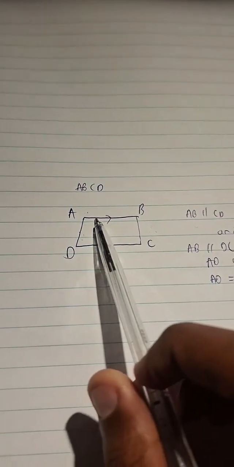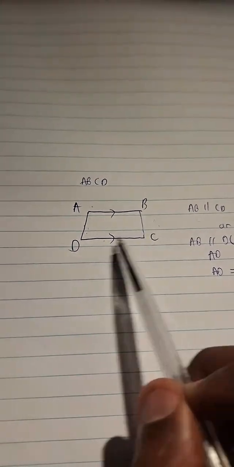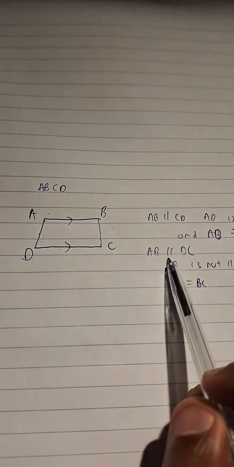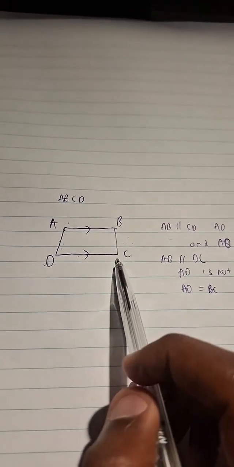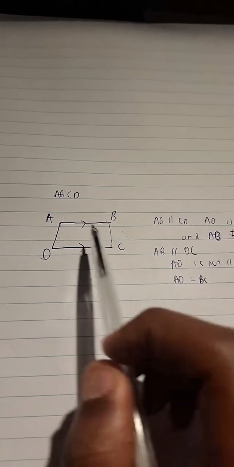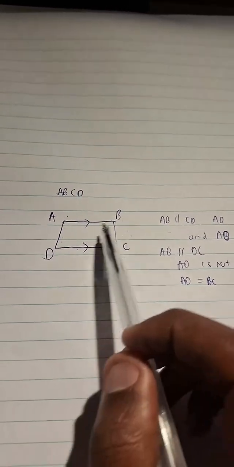When they say trapezium ABCD, the orientation is everything. You're saying A, B, C, D. So in my head, because of the order ABCD, that is the trapezium they are talking about. So can we say that AB is parallel to CD? It's very important. For the orientation of this diagram, it's better to say AB is parallel to DC. Look at the order. This is AB, this is DC. So option B is more accurate for me.